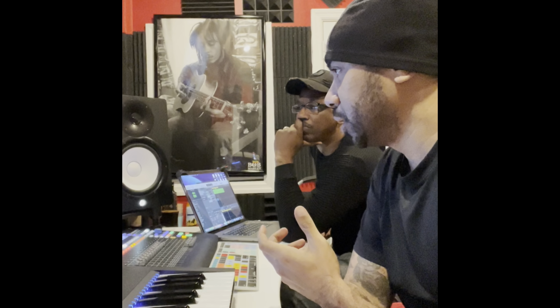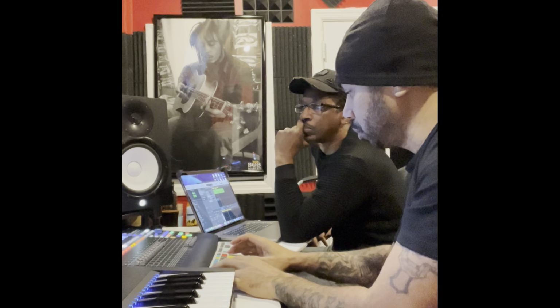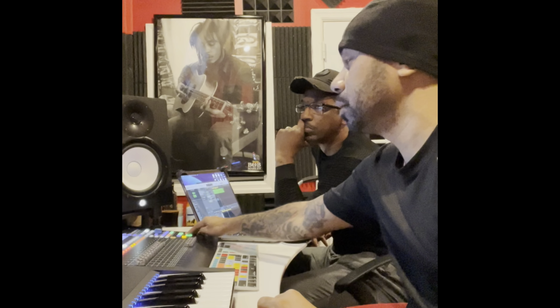So what I need to do is follow that reverb up with an EQ to achieve the effect that I'm trying to go for. And then all I'm doing is a low cut in the EQ, right? And always do this while it's playing, right?